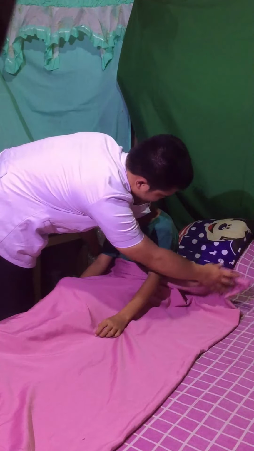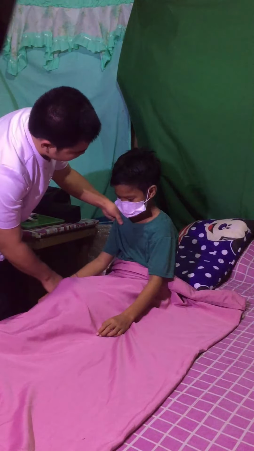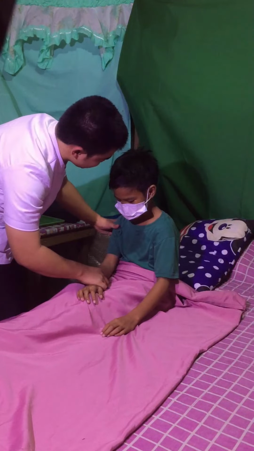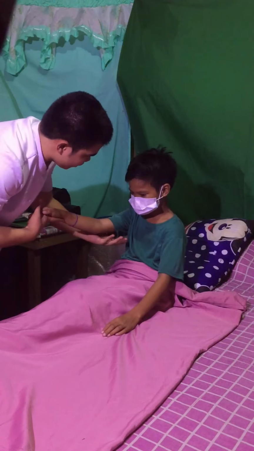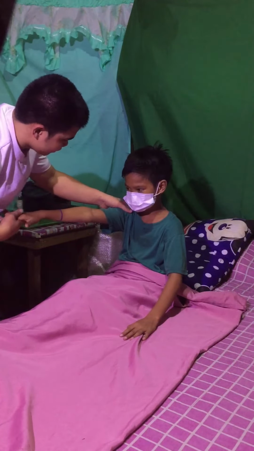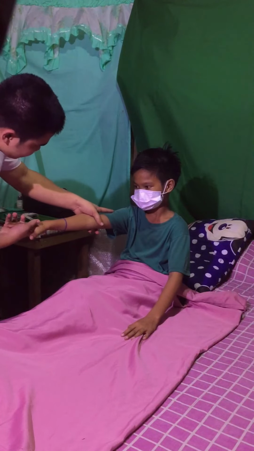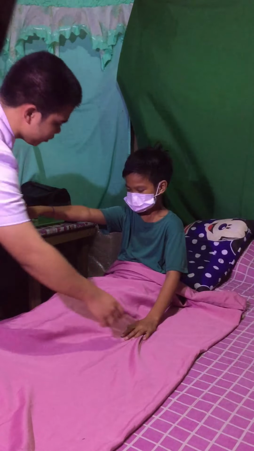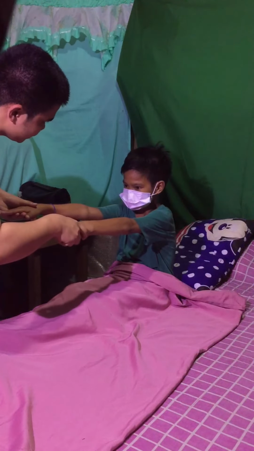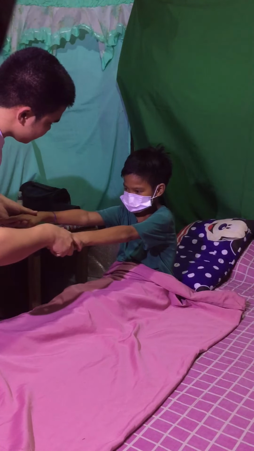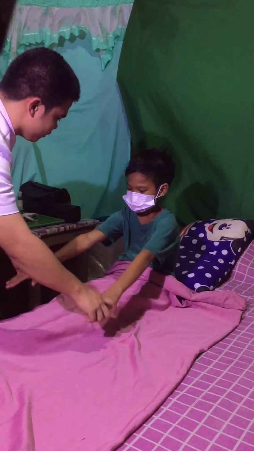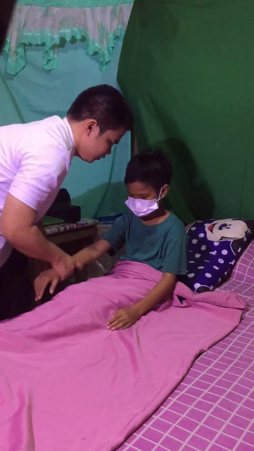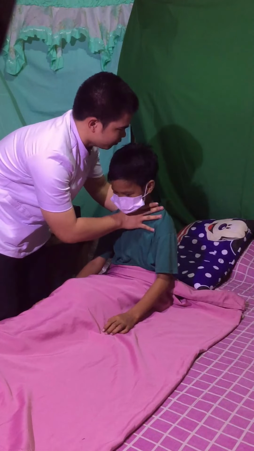Now let's check the biceps. Extend your arm, sir. Flex it. How about the other one? So there's the strength. The strength provided is good. Sir, please relax. Please straighten your body.